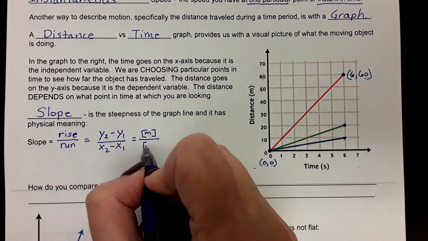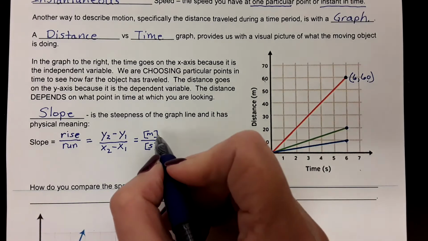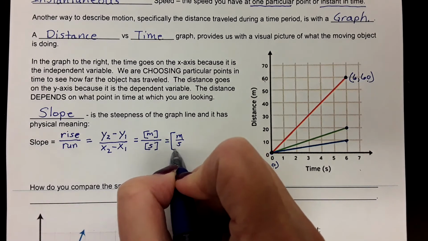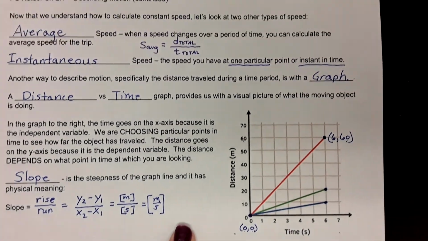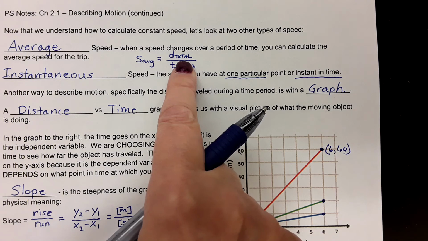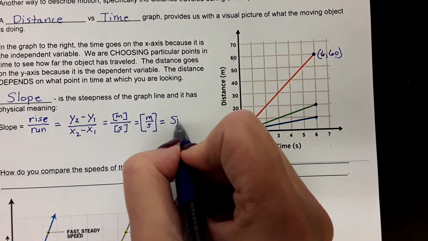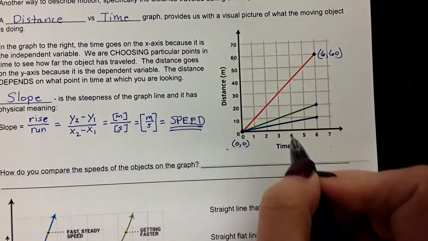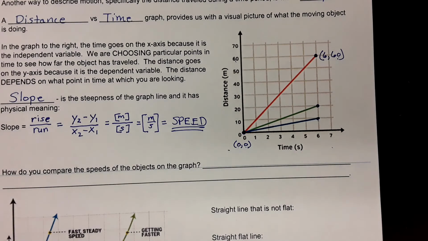Whatever numbers you have on the bottom, it's going to be in units of seconds. Oh, and look, we're dividing meters by seconds. So we get units of meters per second. And what do meters per second measure? They measure speed. So the slope of a distance time graph is the speed of the object.